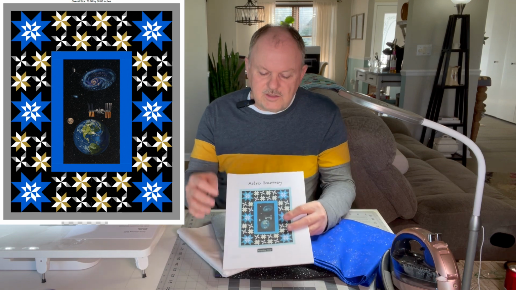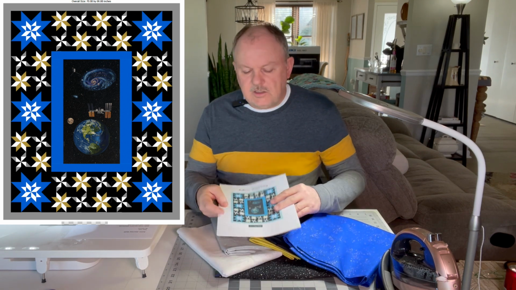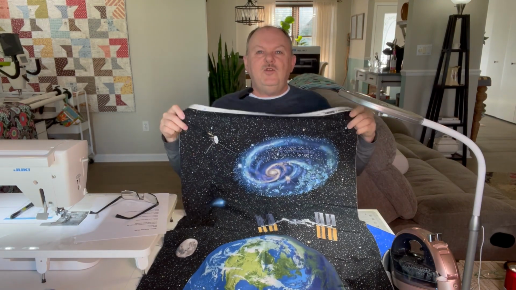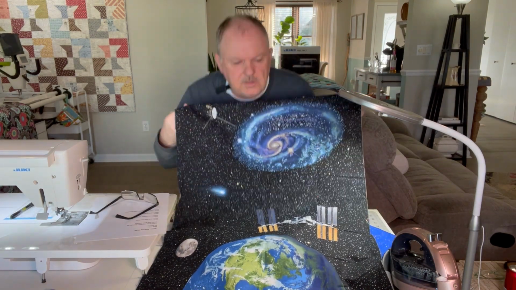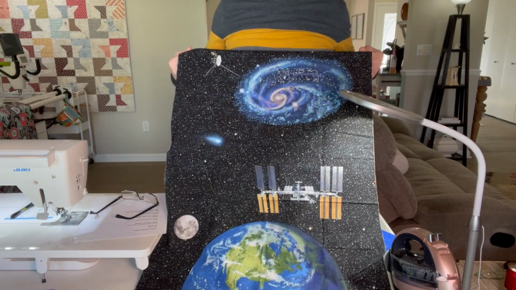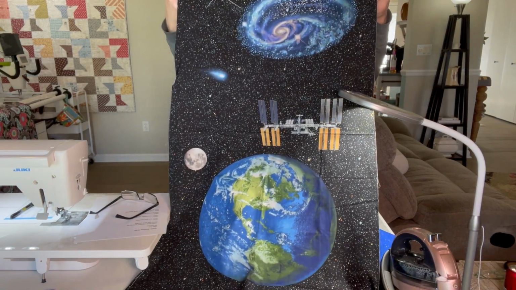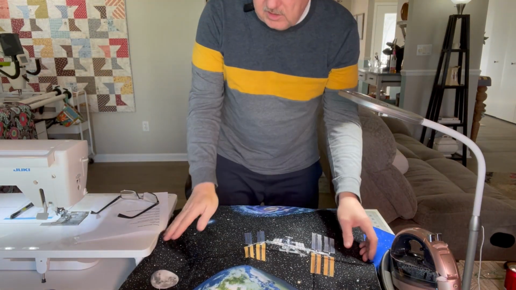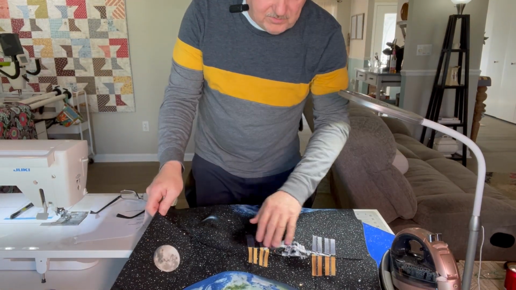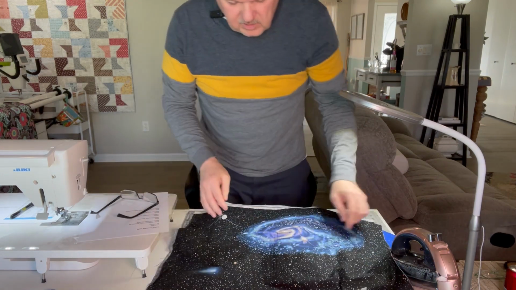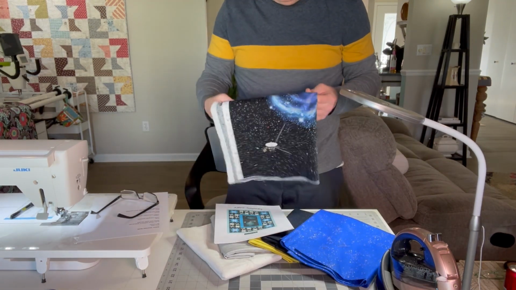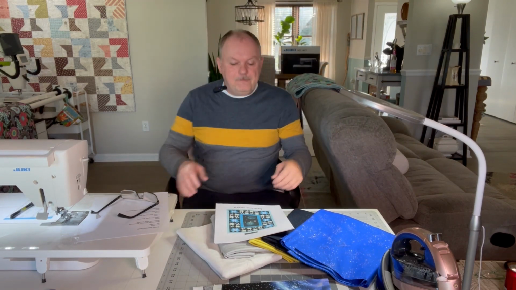What's really at the center of this quilt pattern is a panel. And so first I'll show you this panel. It'd be really hard to show all this probably on the screen. So what I'll do is I'll start like this and then raise it up so you can see the whole thing. And so you can see that this panel includes the Earth, the Moon, and what kind of looks like the space station. In the background, we have a galaxy and another satellite. This is at the center of the quilt pattern.